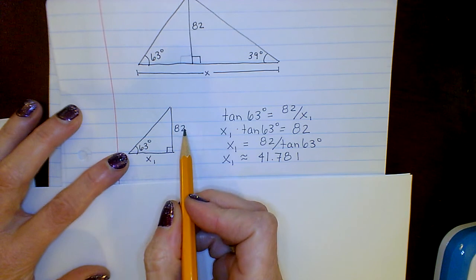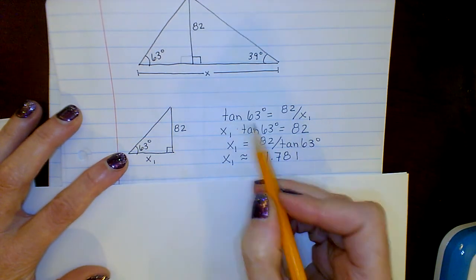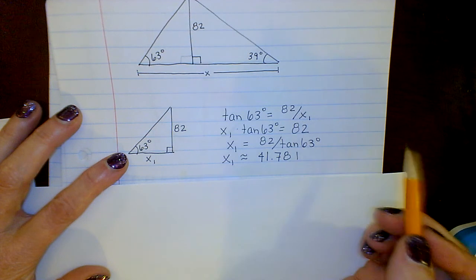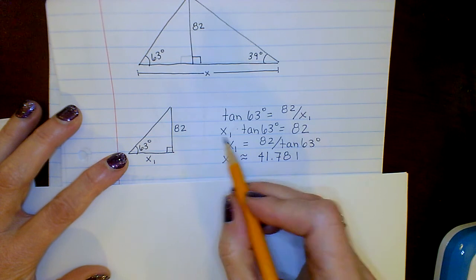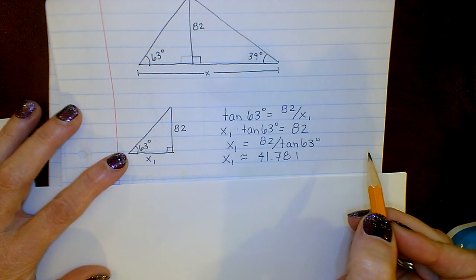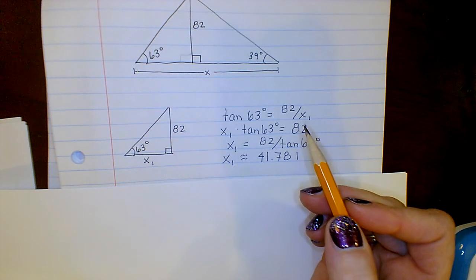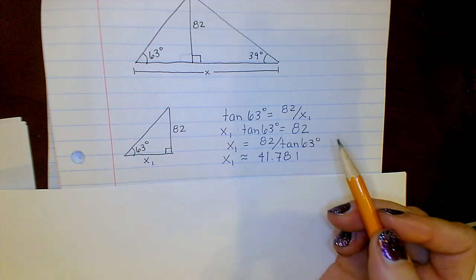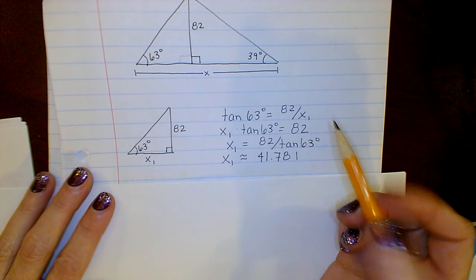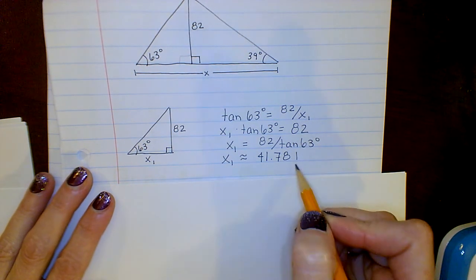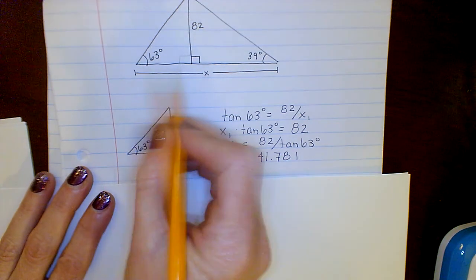So I've got this opposite, and this is the adjacent, so it makes sense that I'm going to use the tangent. So the tangent of 63 degrees is opposite over adjacent. I multiplied both sides by x sub 1, and then divided both sides by tangent 63. You could have also chosen to use the cotangent if you wanted to. I just don't tend to think of those reciprocal functions. So my first instinct is just to use sine, cosine, or tangent. So we get 82 over tangent 63, which is about 41.781. Now that's my first little segment of x. That's why I called it x sub 1.